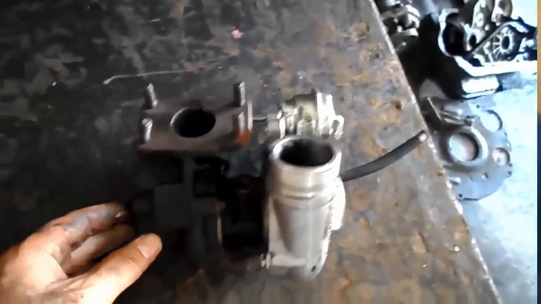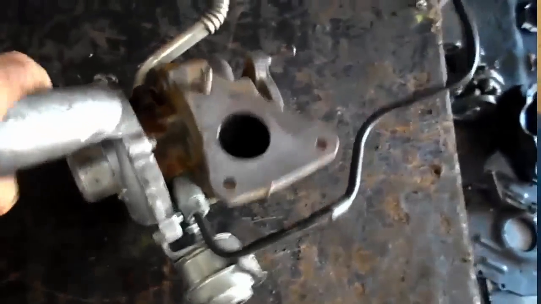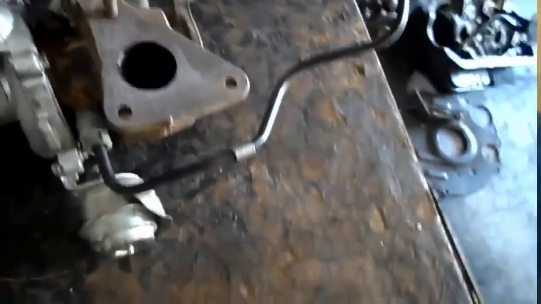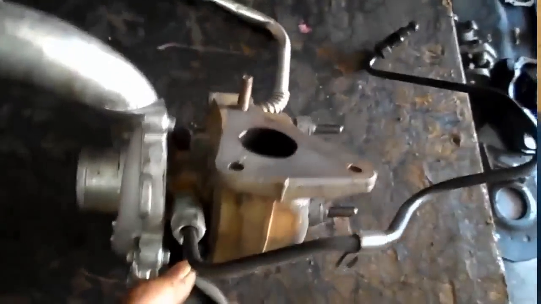It takes the smoke coming out of the exhaust and we put it into the engine. This is another kind of turbo.